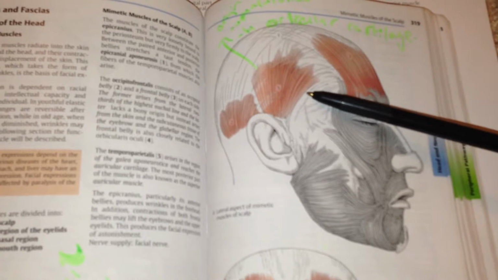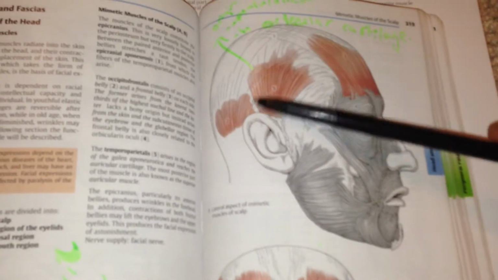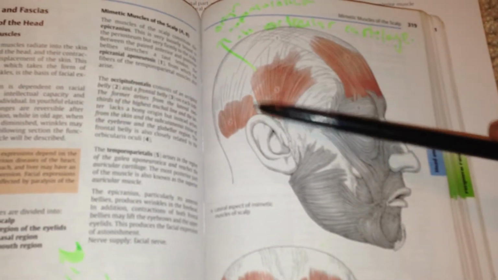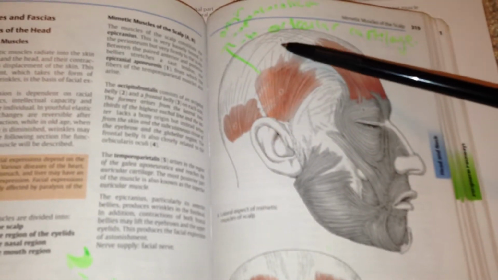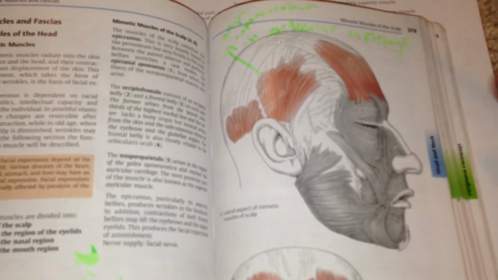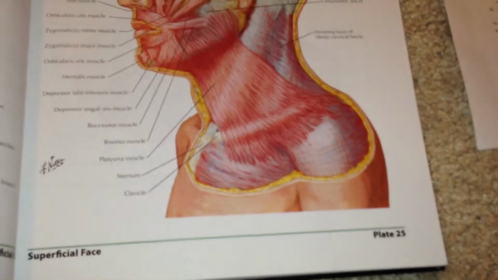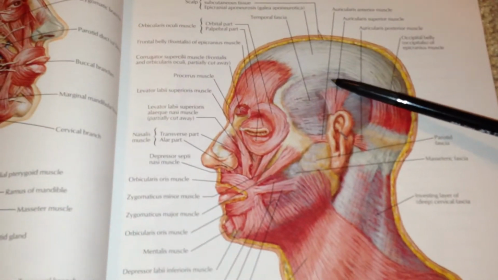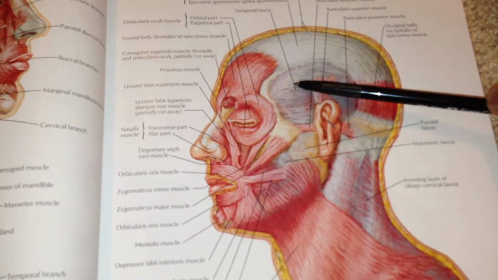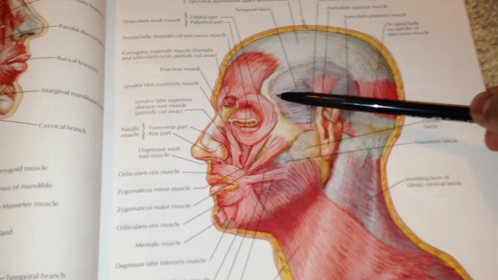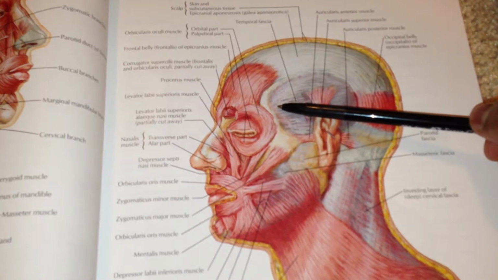This is one of the Thieme books. Right here, this would be your temporoparietalis muscle, one of the muscles along with the occipitofrontalis, which would insert into the galea aponeurotica. But in this case, in the Lectures Atlas on page 25, the temporoparietalis muscle has been removed in order for you to view the temporalis fascia, which is the main part for the temporal region.